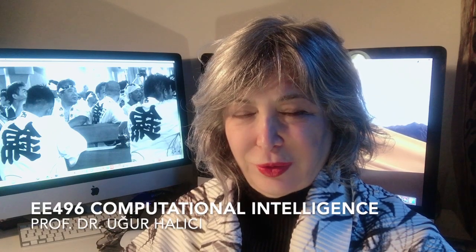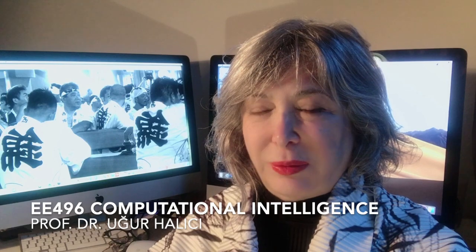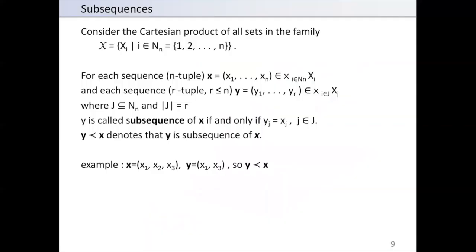In this part of the computational intelligence course related to fuzzy systems, we will continue fuzzy relations. We will cover projection of a fuzzy relation onto a subsequence of reference sets on which the fuzzy relation is defined. We will then see the definition of Cartesian product on fuzzy sets.